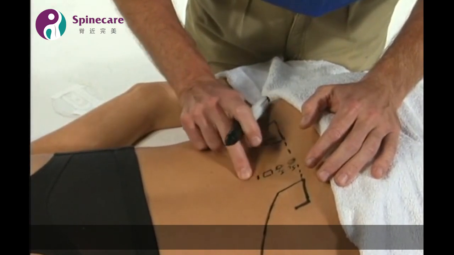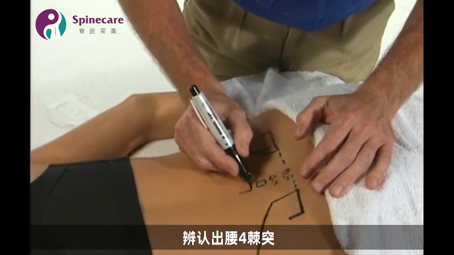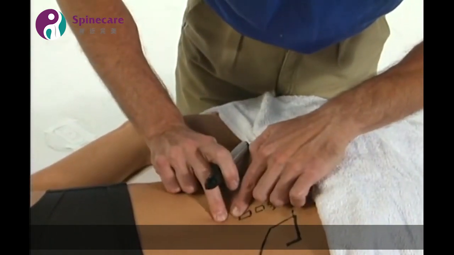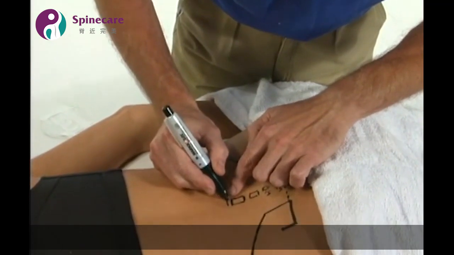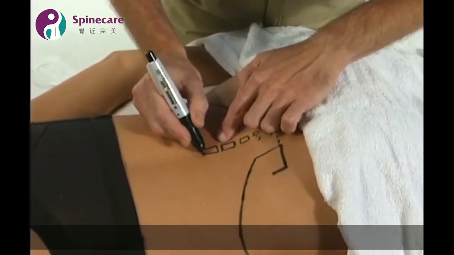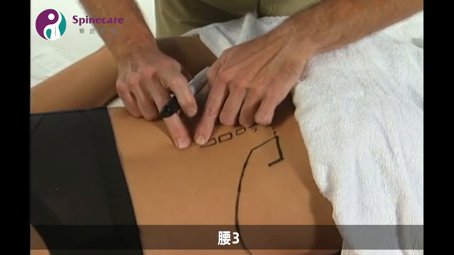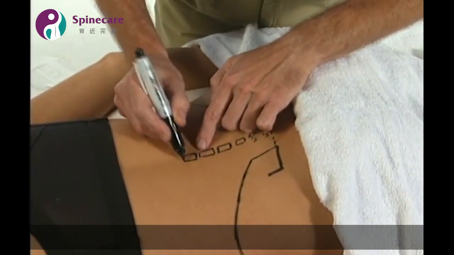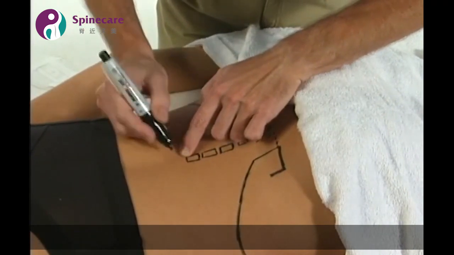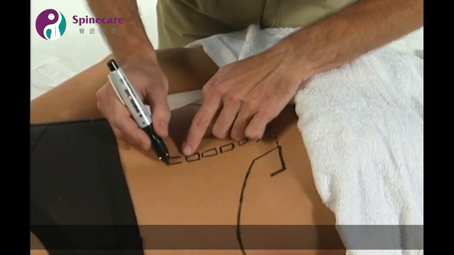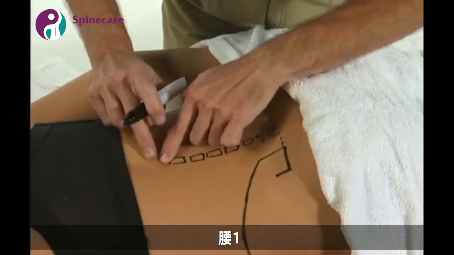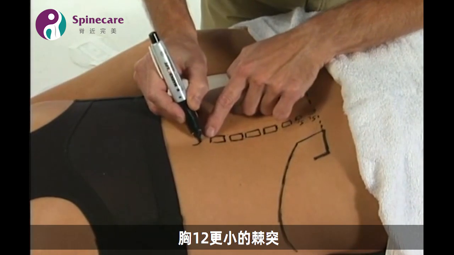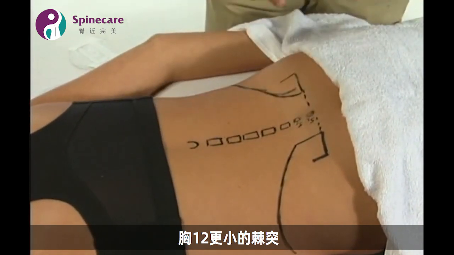So here, then, I find my L4 spinous process. L3. L2. L1. And then here, the smaller spinous process of T12.